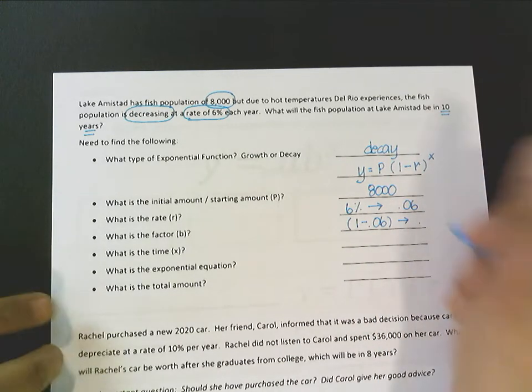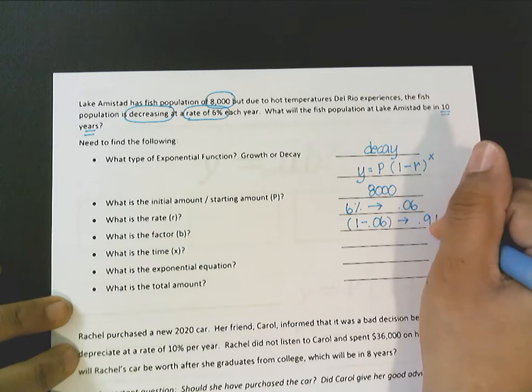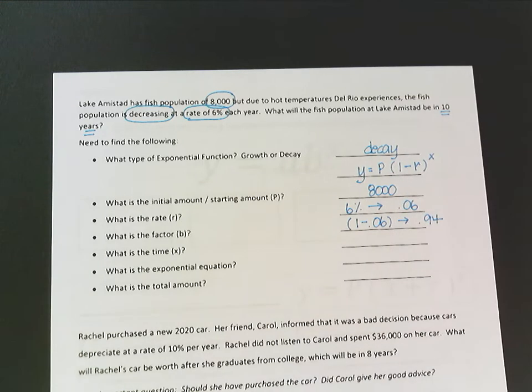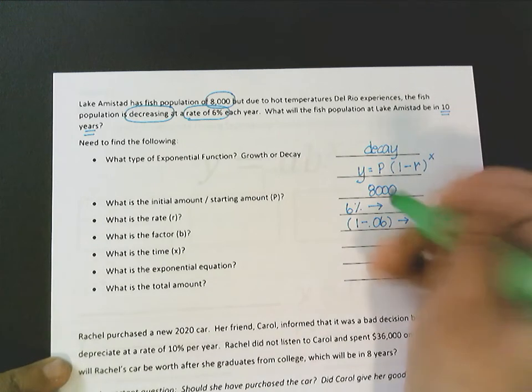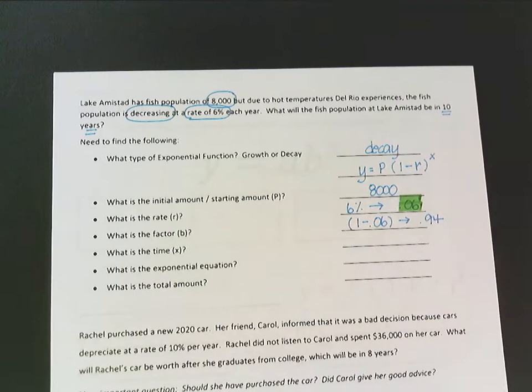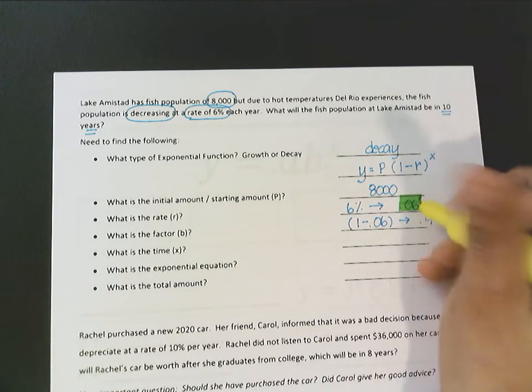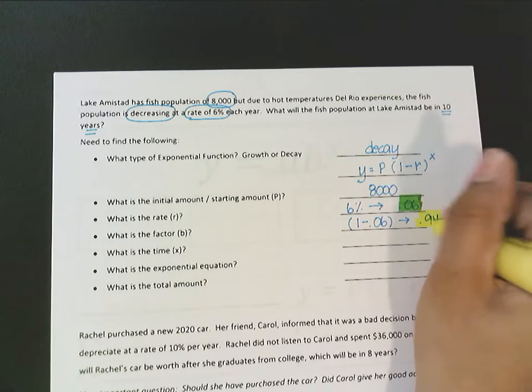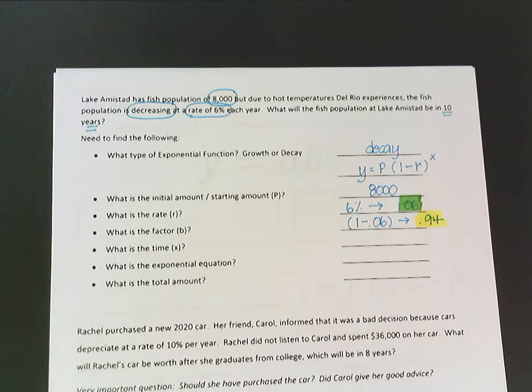So be very careful when I ask you the question on your assignment. So either I'm going to ask you what the rate is, and so the rate is just changing it to a decimal, or I'm going to ask you what the factor is, which means you must subtract or add that rate. Very two different types of answers.